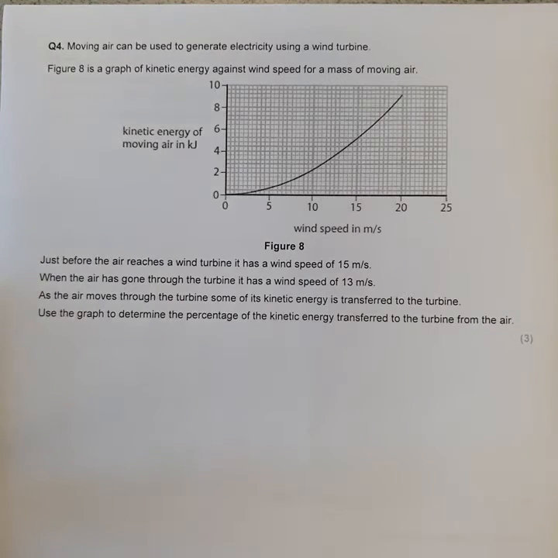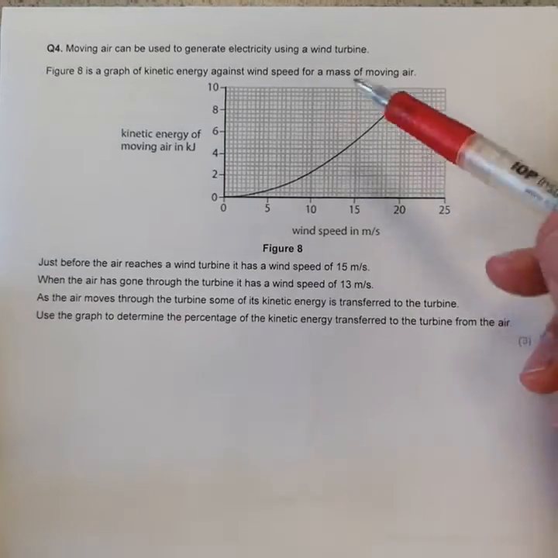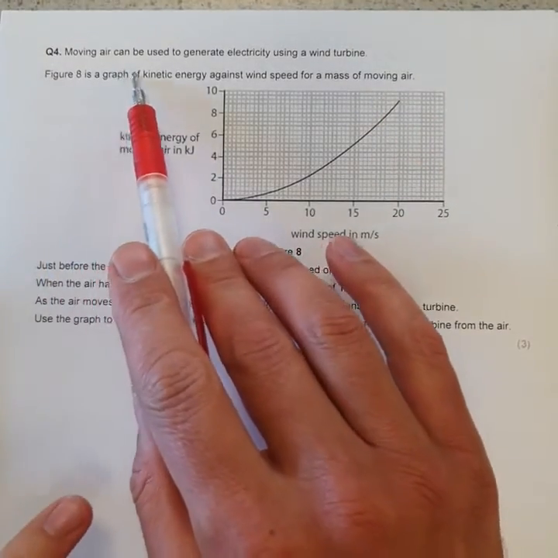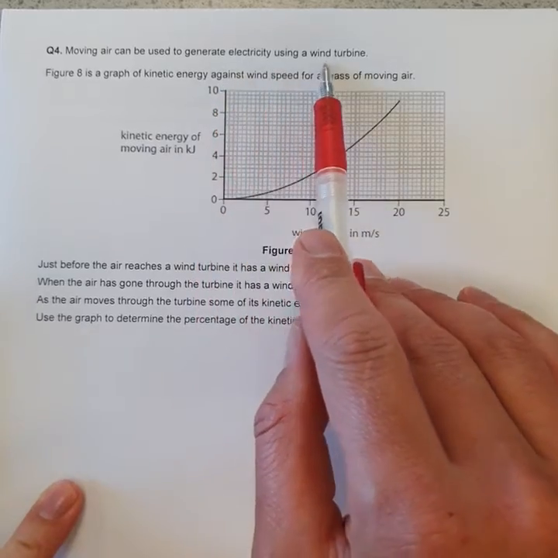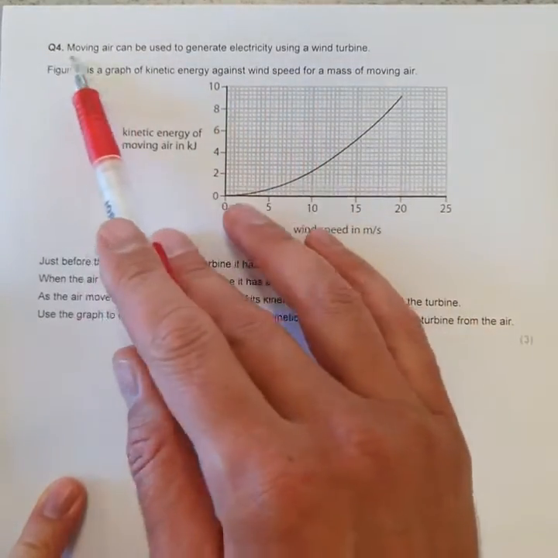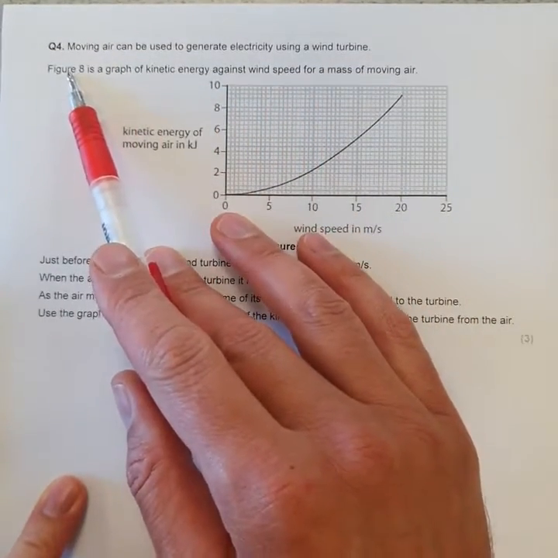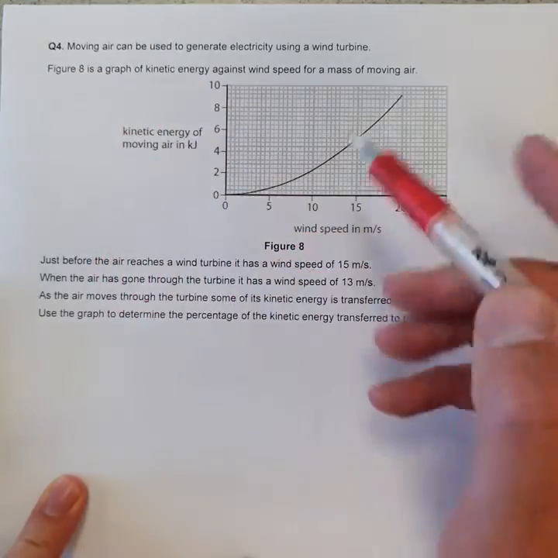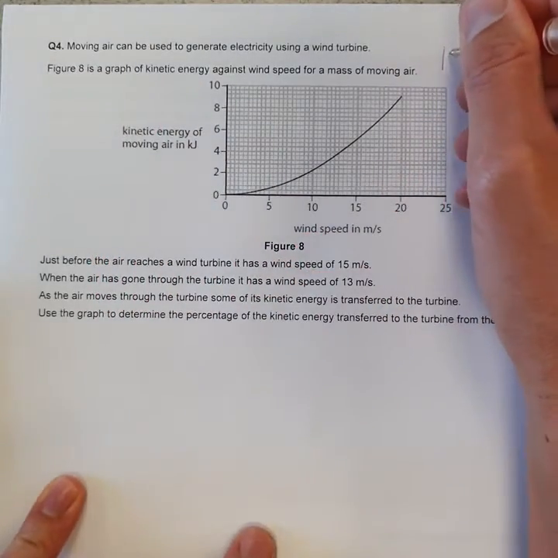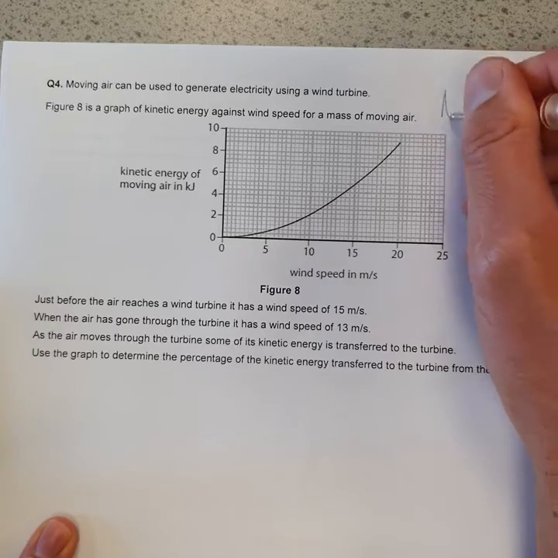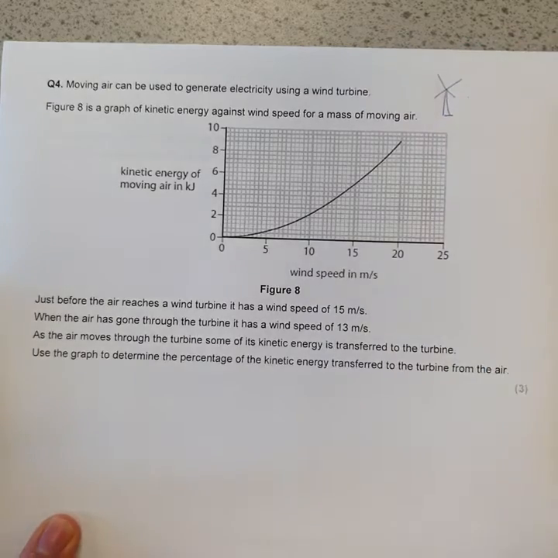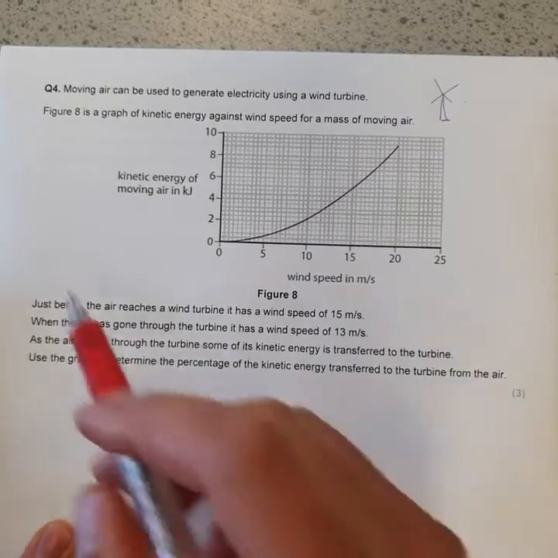Okay, so question 4, and immediately we notice a graph, so that's going to come into play. We're going to have a quick look at the question. Moving air can be used to generate electricity using a wind turbine. So moving air, quite a weird term for, well, wind. Wind can be used to generate from a wind turbine. So let's draw ourselves a little wind turbine here. Here's my little wind turbine, just so I lock into my brain what I'm talking about.